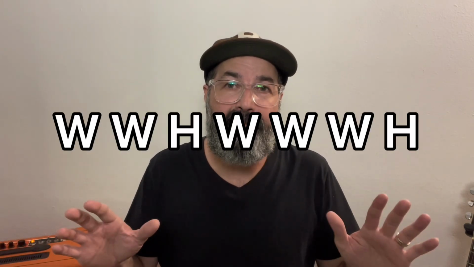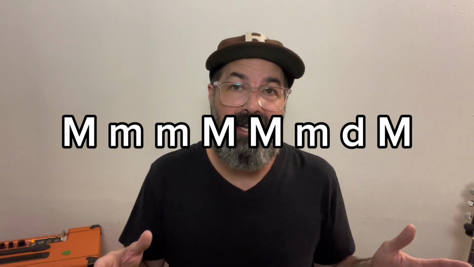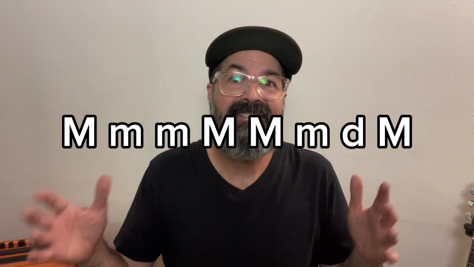Okay, so what you do is you pick your key and you remember this. Whole, whole, half, whole, whole, whole, half. Those are the distances between each step of the major scale. You can sort these out in order and number them. The way these chords are harmonized and built from just the major scale creates a pattern for these chords as far as major and minor chords are concerned within the diatonic chord scale. So that pattern is major, minor, minor, major, major, minor, diminished, major. All you have to do is pick a key and count the steps.